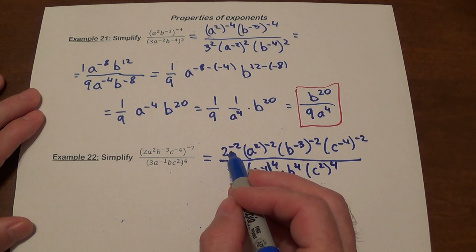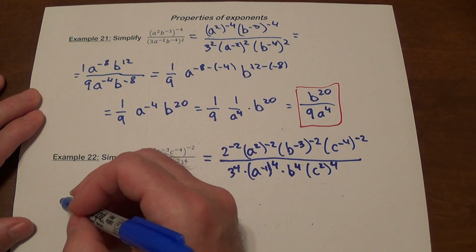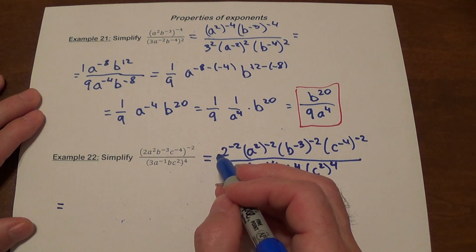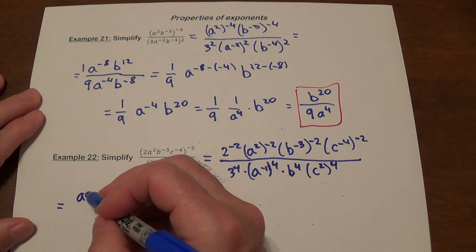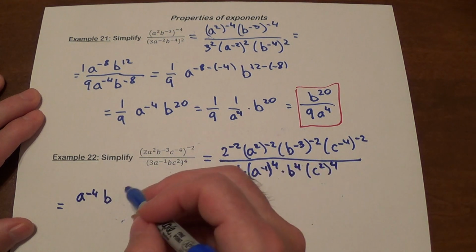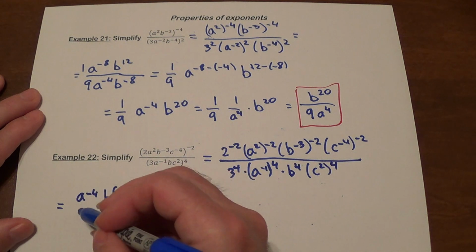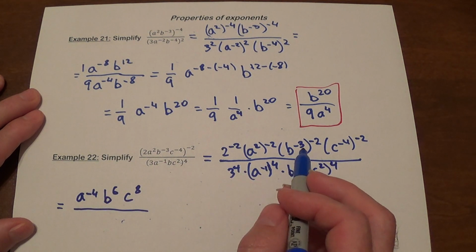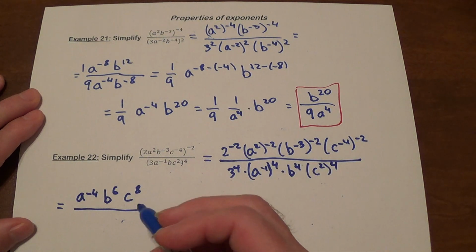Well, this is going to be a reciprocal, right? It's going to be 1 over 2 squared, which means it's going to drop on the bottom. So that's not going to sit there anymore. We're still going to have a to the power negative 4, multiply the exponents, b to the power 6, c to the power 8, remember we're multiplying the exponents here, negative 3 times negative 2 is 6, negative 4 times negative 2 is 8.